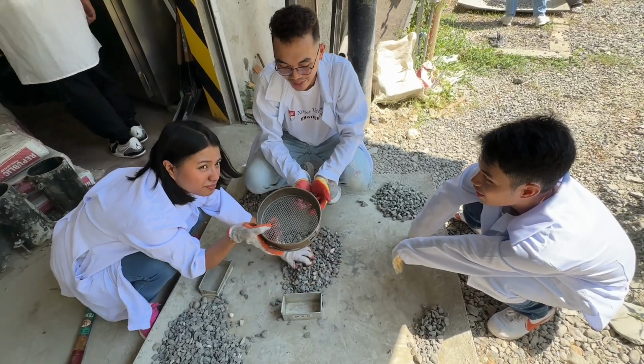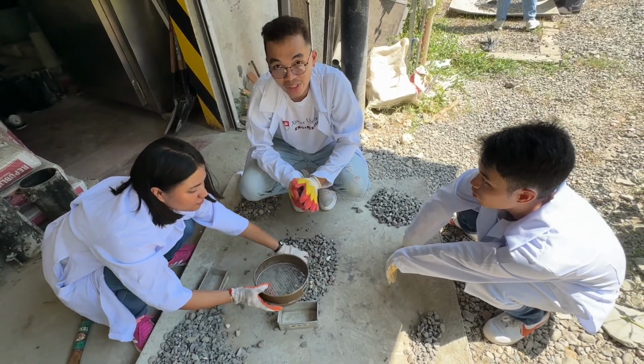So here is our sample, and now we are going to sieve it into the sieve number 4.